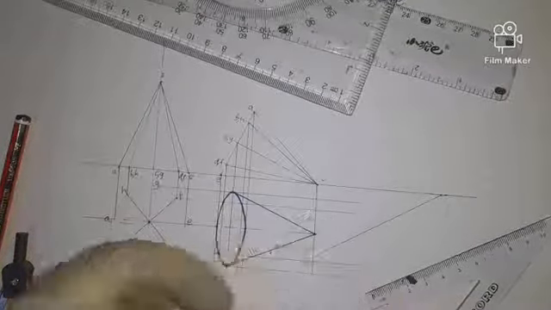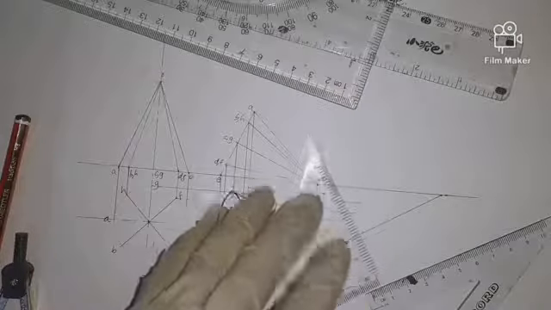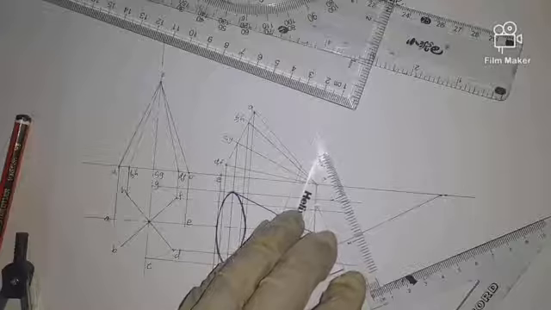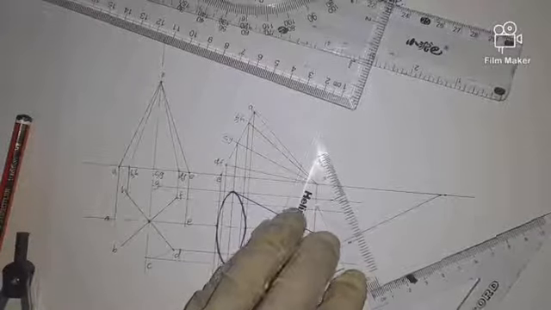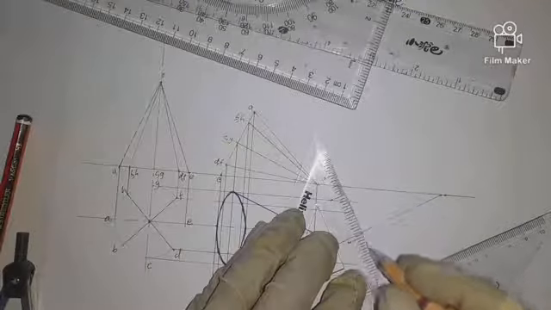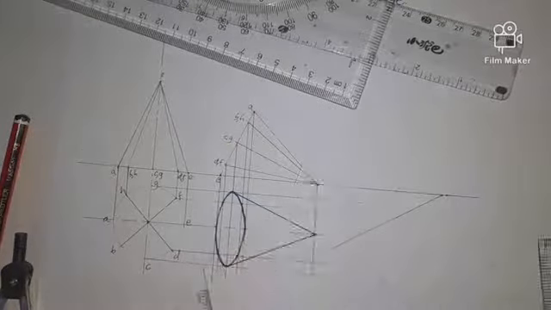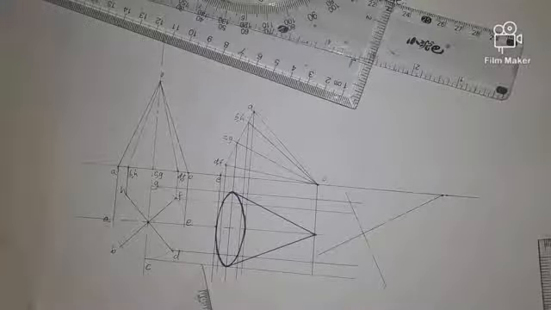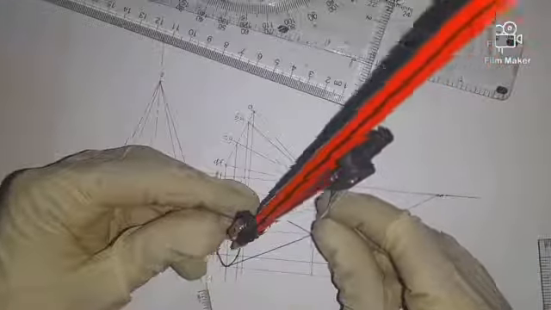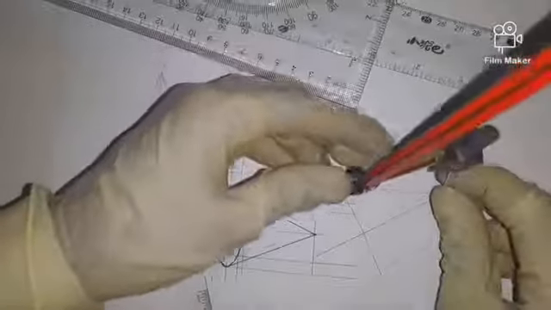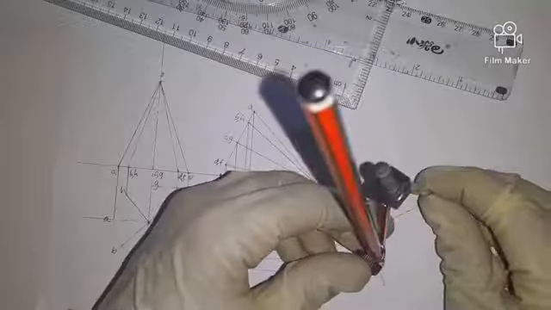Then you bring this line here, and draw it. Once you have done that, we are going to take this distance, bring it here, and bring it here.